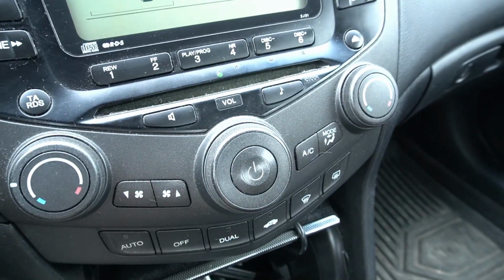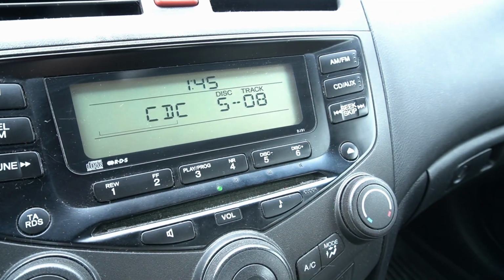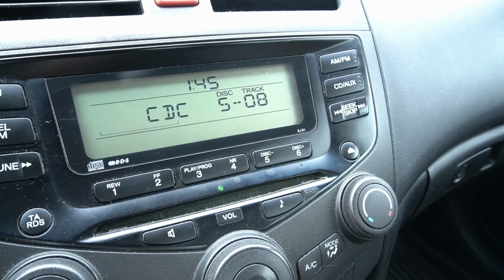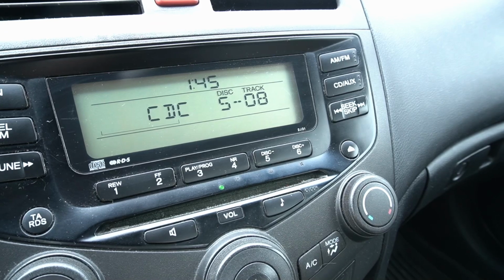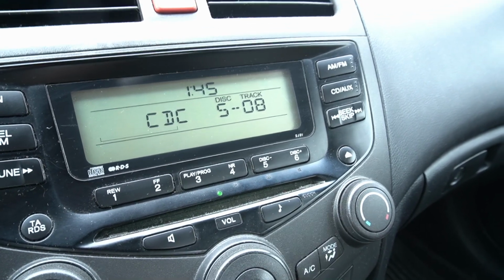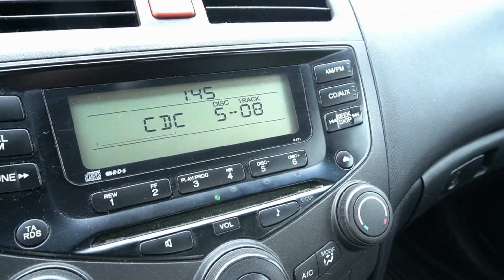On the right side we have also the AM FM. This is a button to switch between the AM and FM radio bands. The CD aux, you can turn on the CD or aux radio mode.